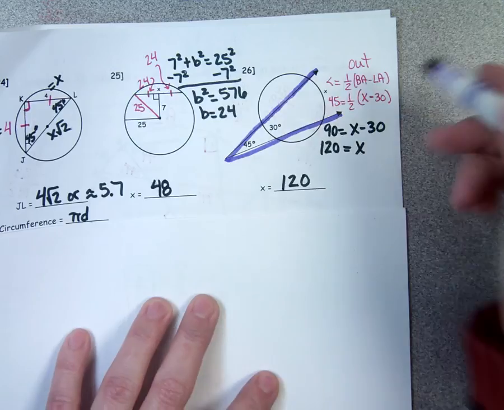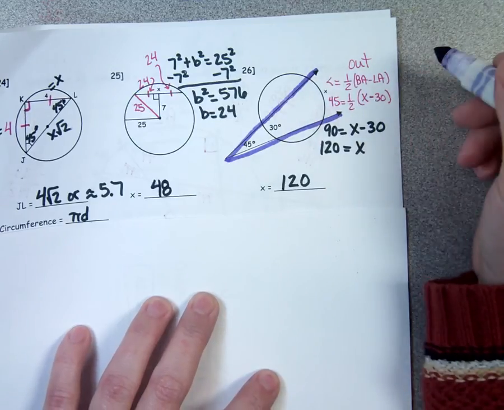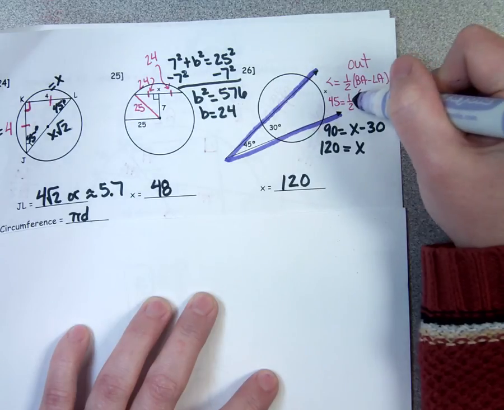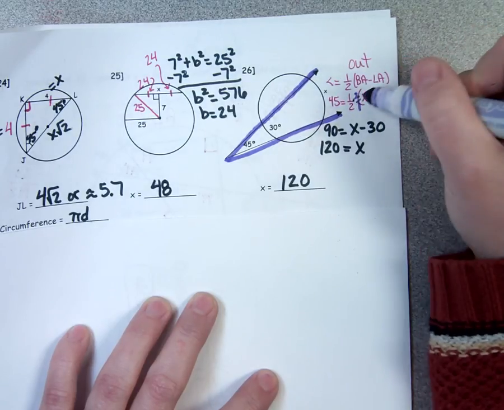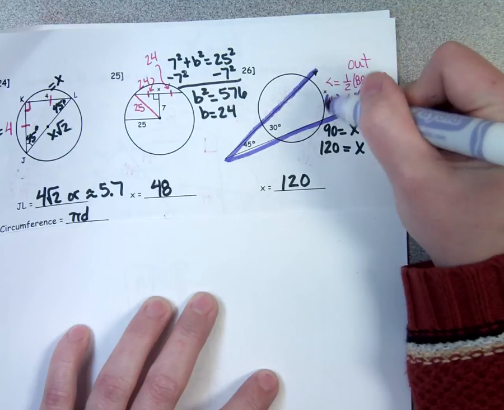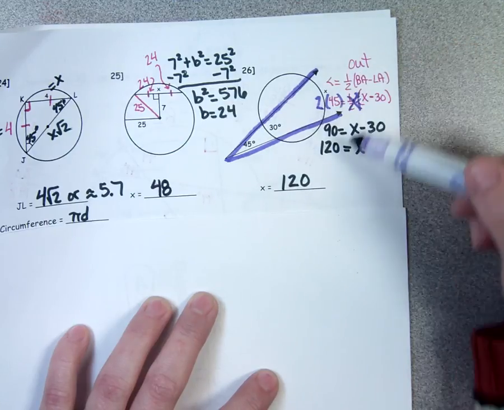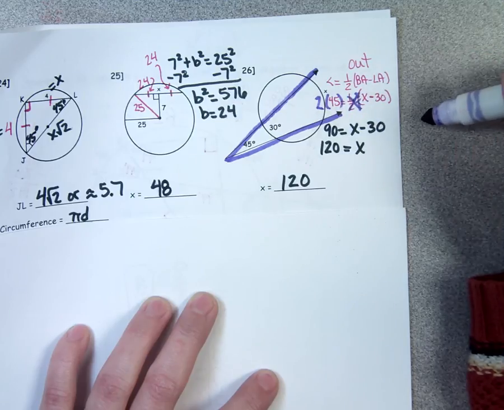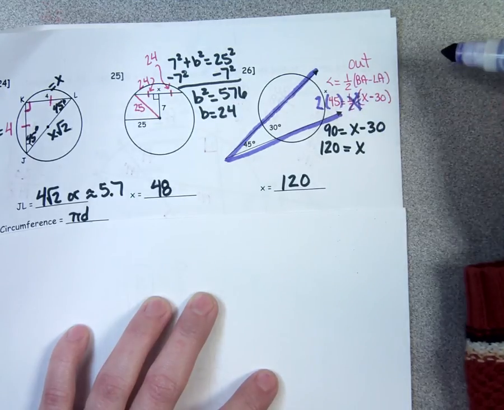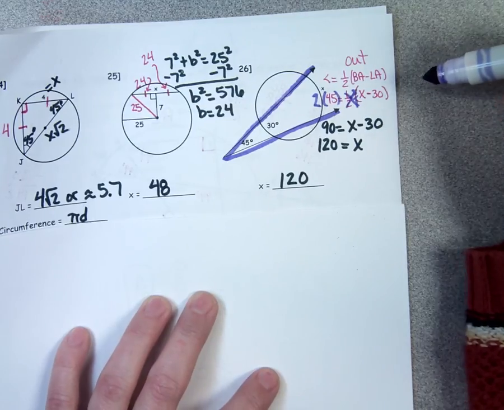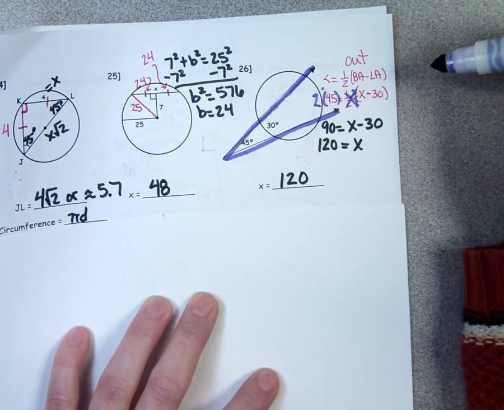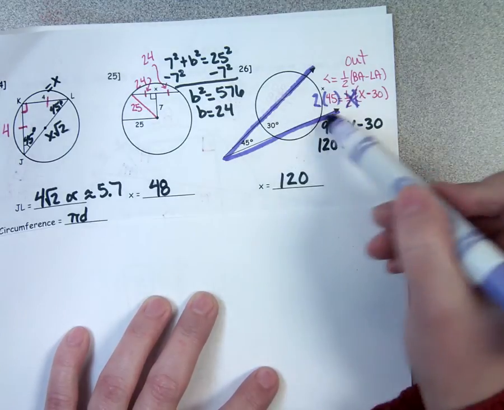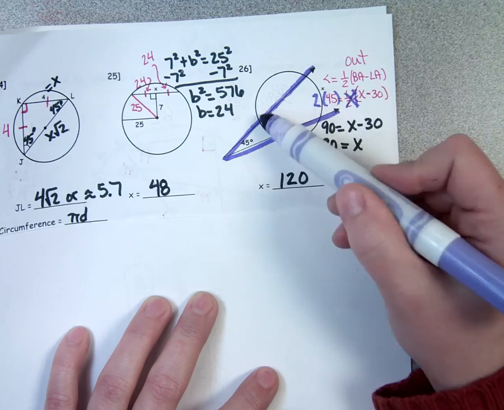Okay, now what I didn't show is how I got rid of my 1/2. So the way I got rid of my half was I multiplied by the reciprocal, so I multiplied this side by 2 over 1, making those go away, and I multiplied this side by 2. So 2 times 45 made the 90, those canceled out, the x minus 30 just dropped down, and then I added 30 and got 120. Now you might have worked this out slightly different and got the same answer, which is perfectly fine. Different ways to do different things. But the vertex is out, so it's half a big arc minus little arc.